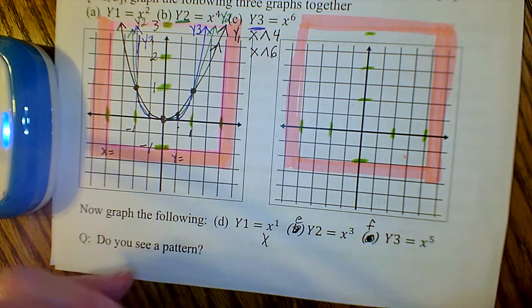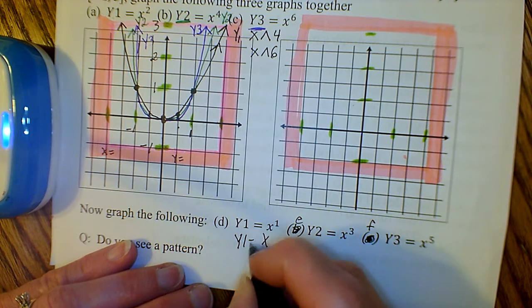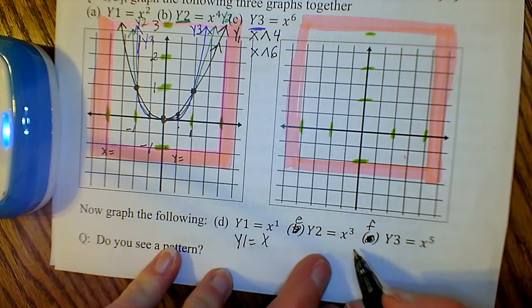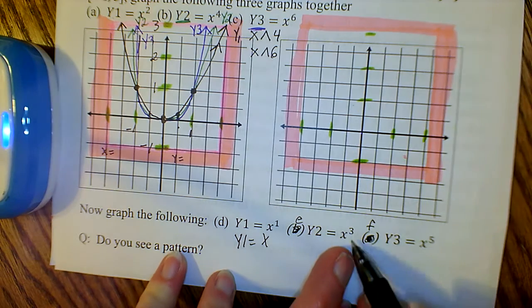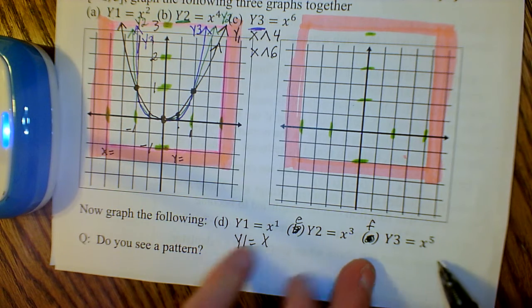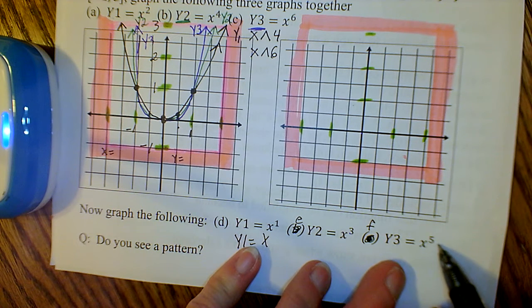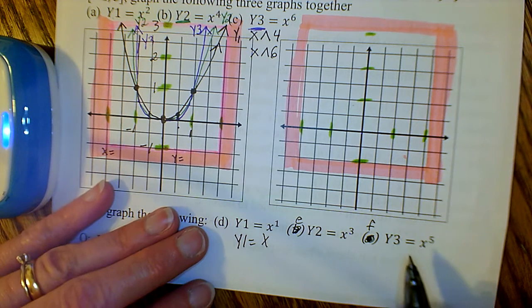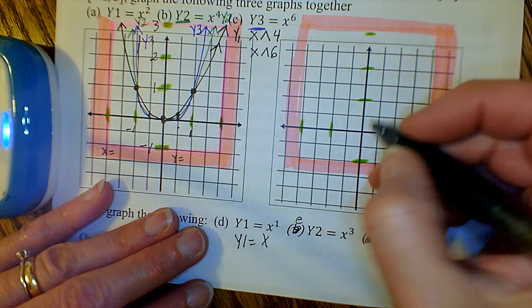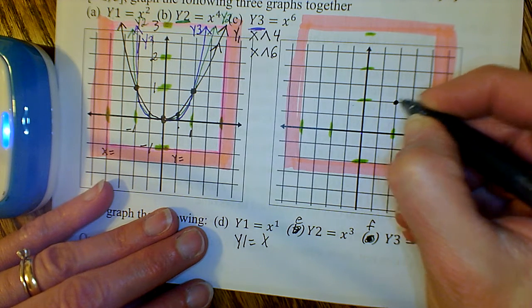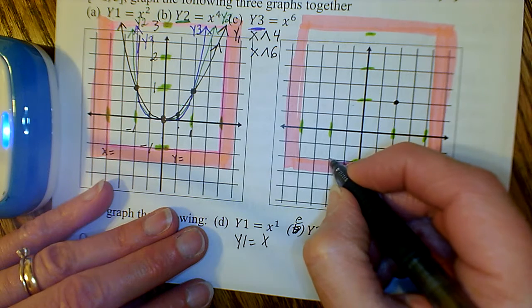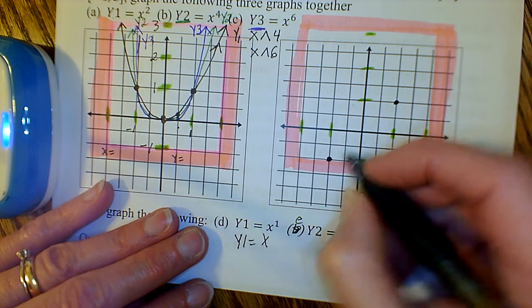So x1 means x, right? y1 equals x. So you're going to put that in there for the first line, and then make your 4 that was on y2 before into a 3, and then on y3 make it from a 6 into a 5. So when we graph these, now we're going to find that they're all going to go through 1, 1 again. This time they're all going to pass through -1, -1.